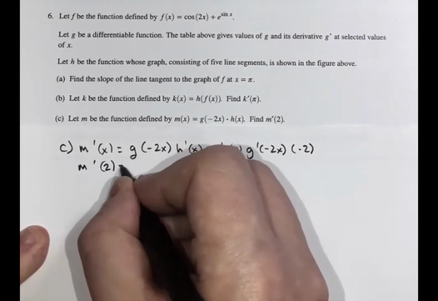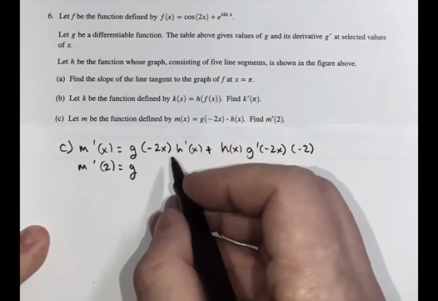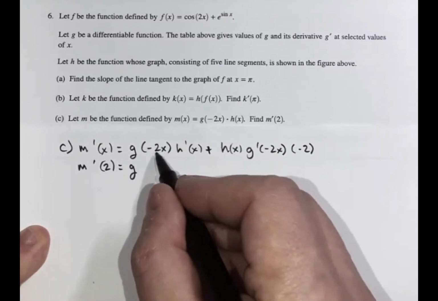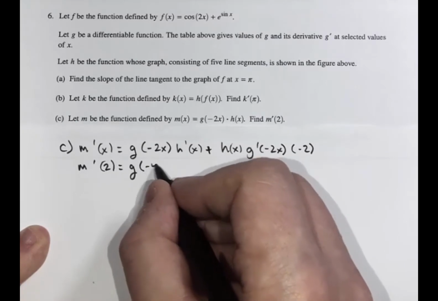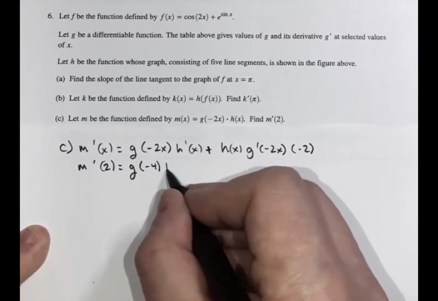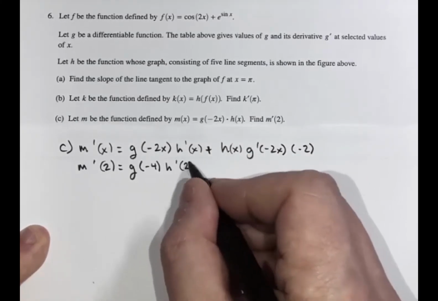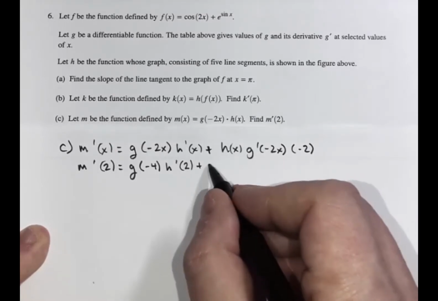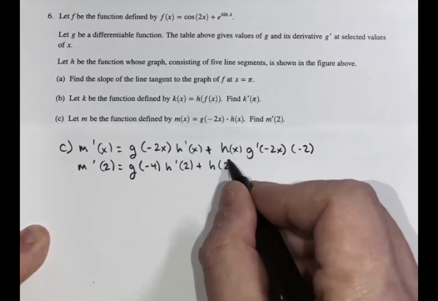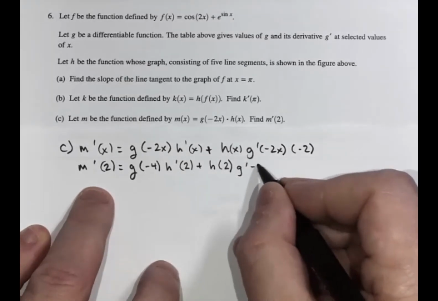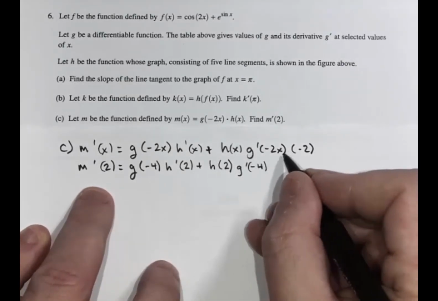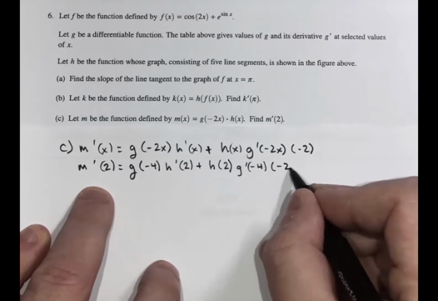M prime of 2 is going to be g of negative 4, because negative 2 times 2 is negative 4, times h prime of 2, plus h of 2 times g prime of negative 4, negative 2 times 2 again, and then multiplied by a negative 2.